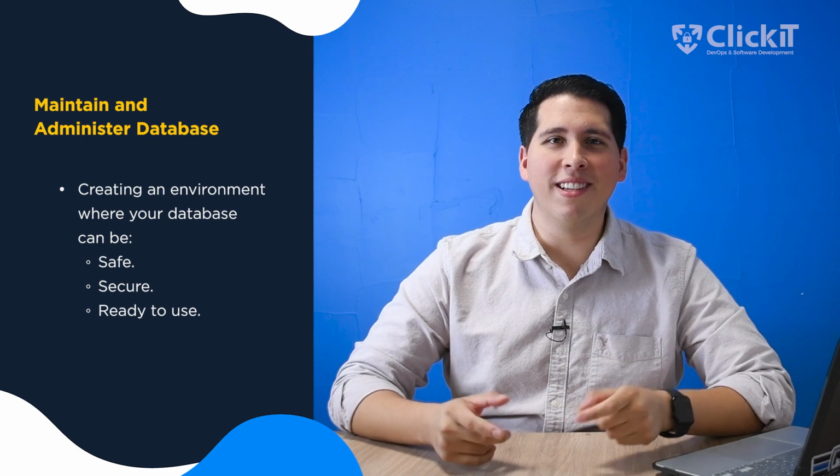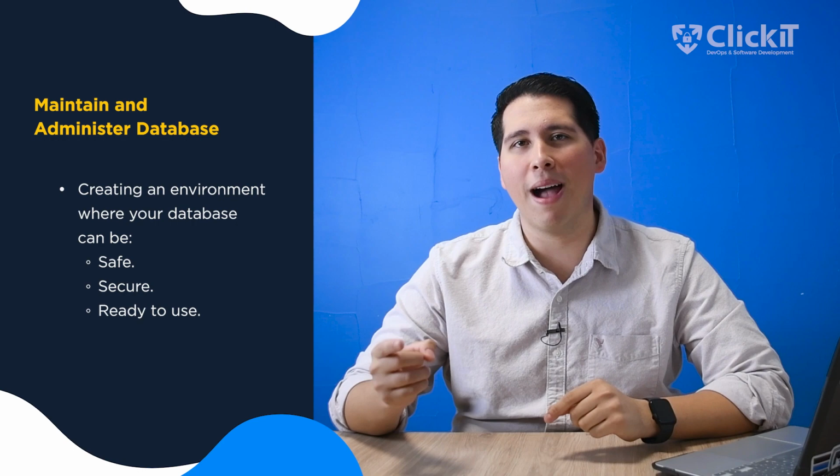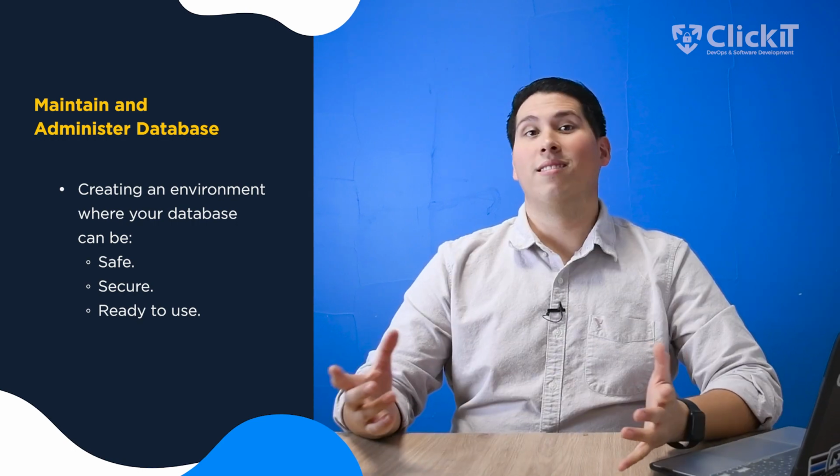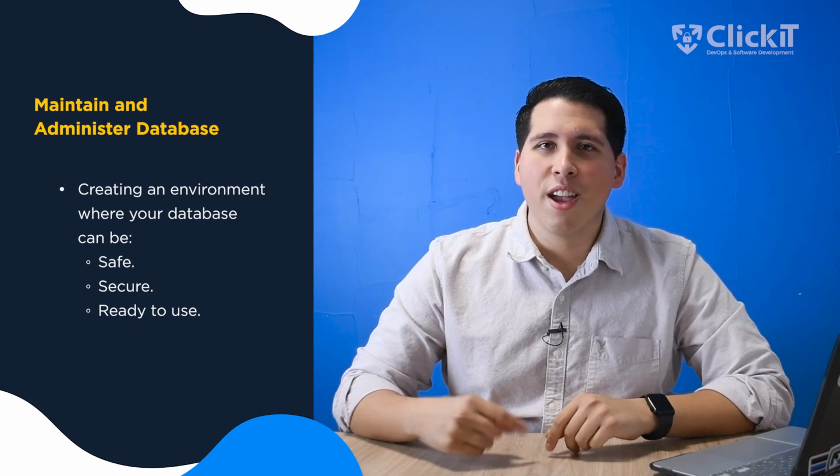Maintain and administer databases. All applications will need a database. Each database should be created and maintained in the best way possible to keep data secured and backed up in case something happens. That's a part of our activities for sure. Creating an environment where your database can be safe, secure, and ready to be used.